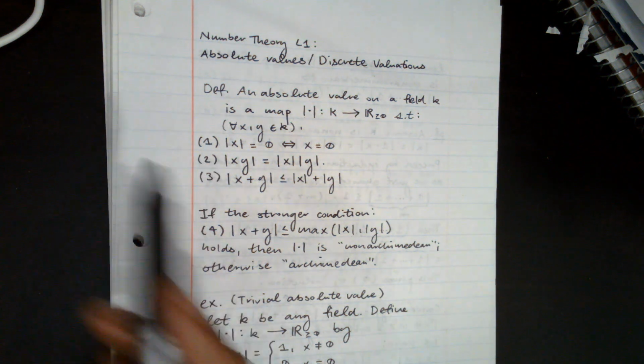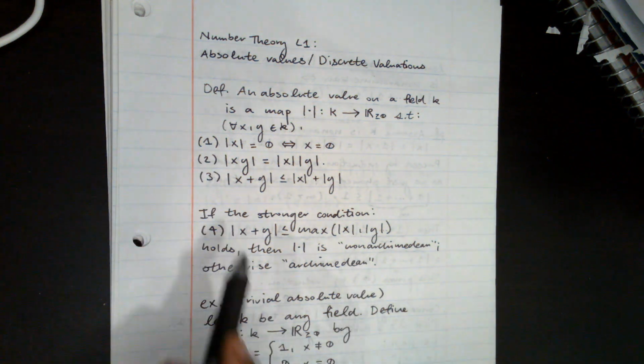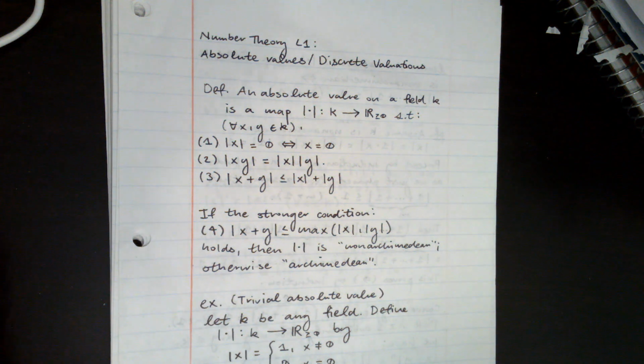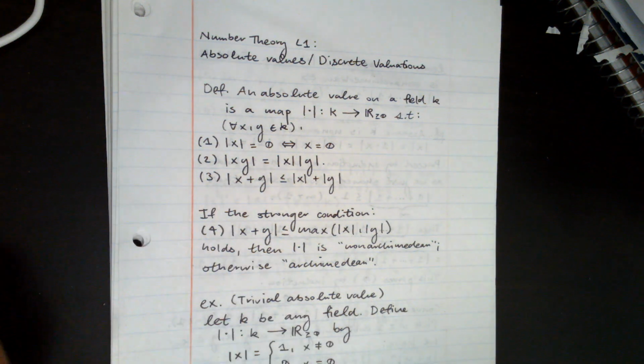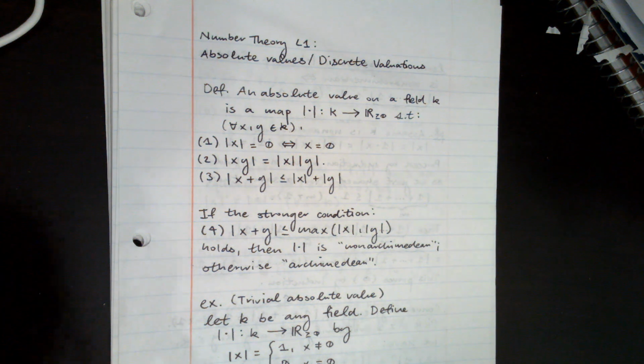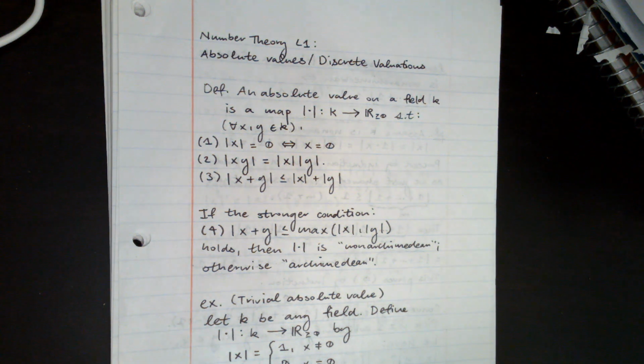The second is homogeneity, or this multiplicative property. The absolute value of a product is equal to the product of the absolute values. And the third one is this familiar inequality, which is the absolute value of x plus y is less than or equal to the sum of the absolute values individually.